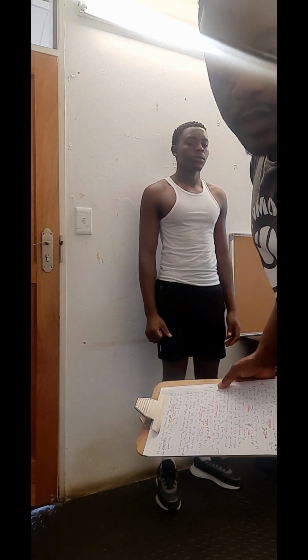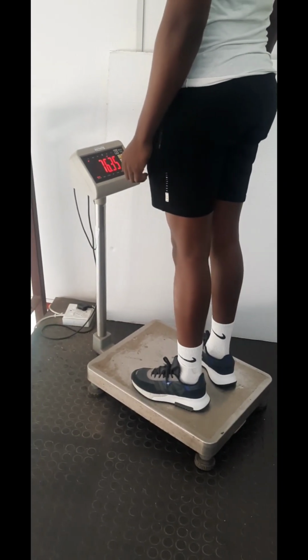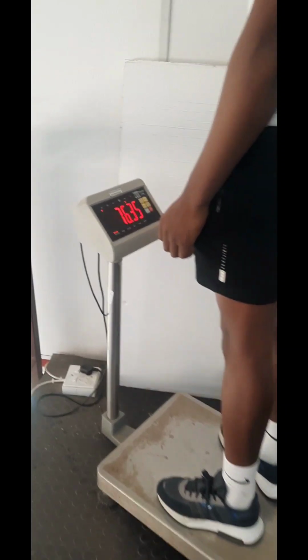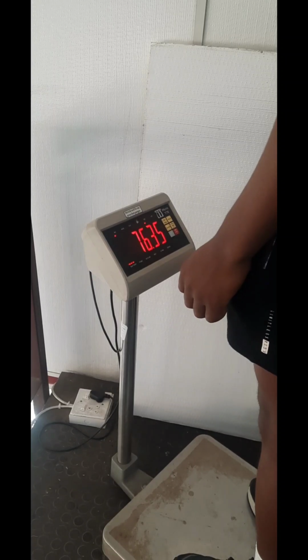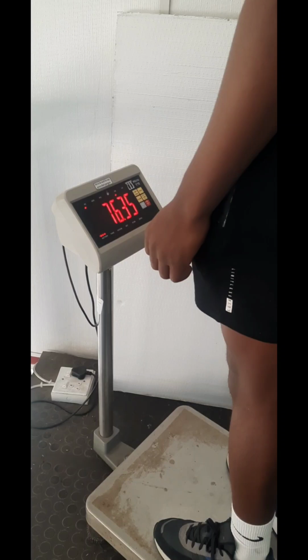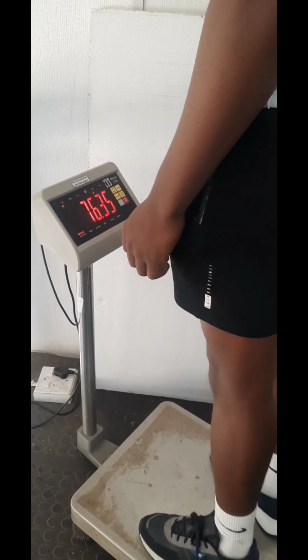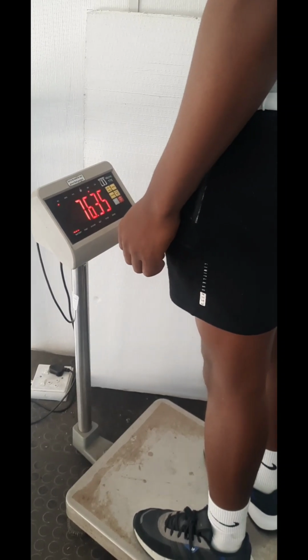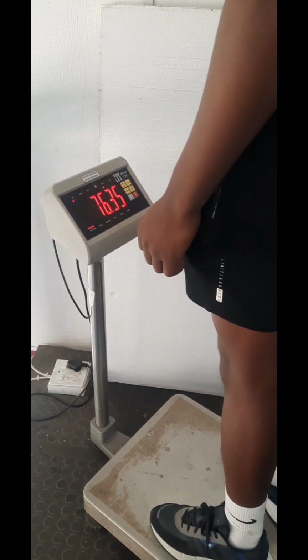We are now going to move upstairs so that we can get my client's weight. As you can see, my client's weight is 76.35. We are going to deduct about half a kg for the clothes and the shoes that he's wearing. So we will use 76 kgs as his weight.